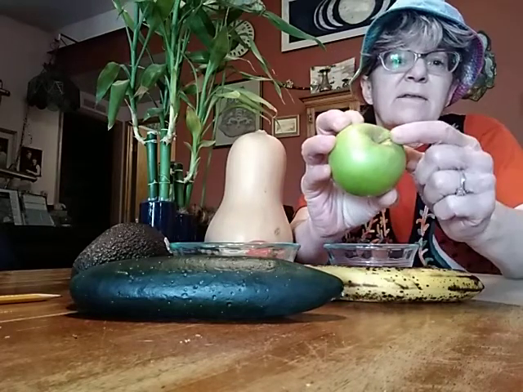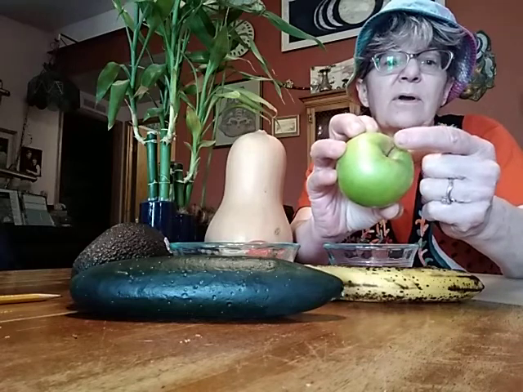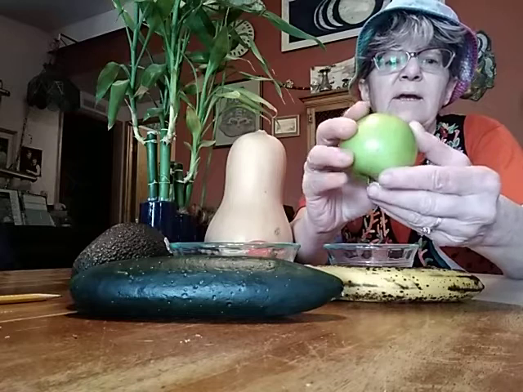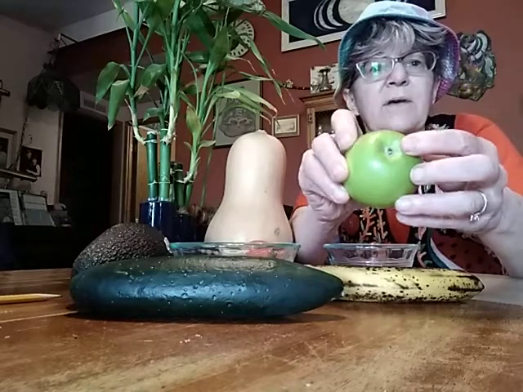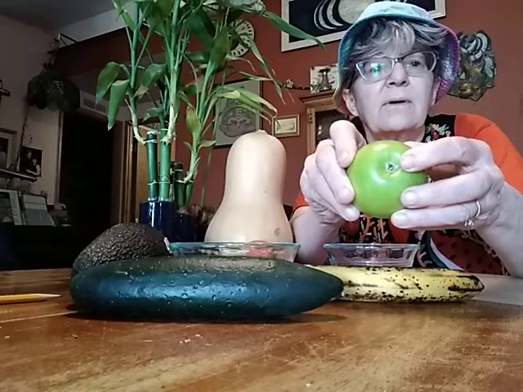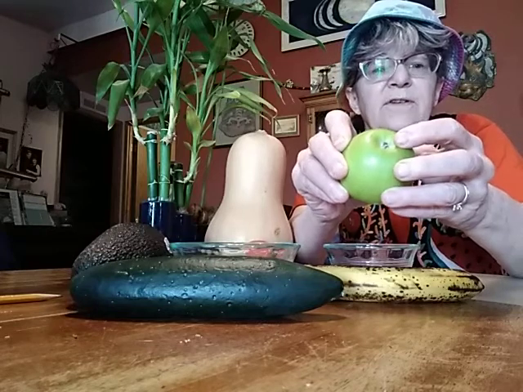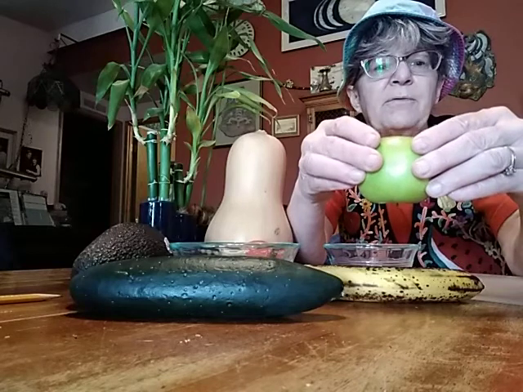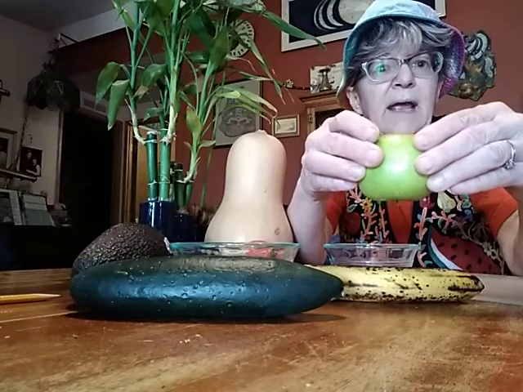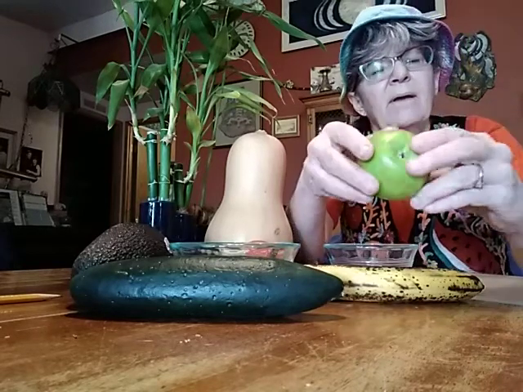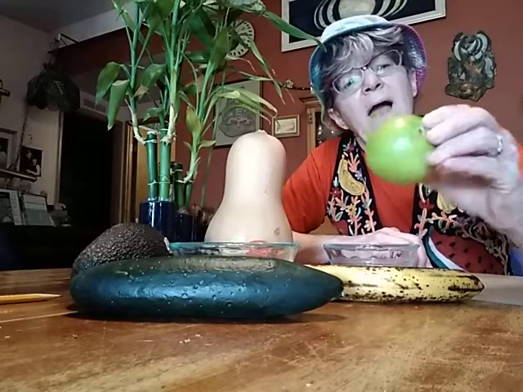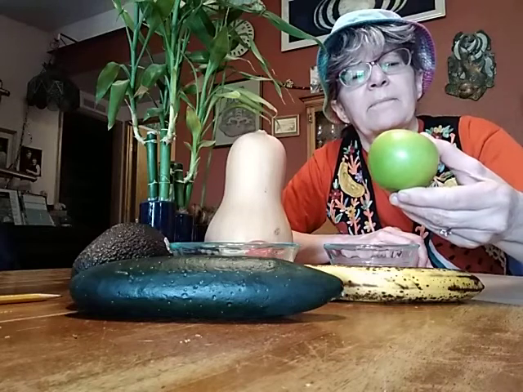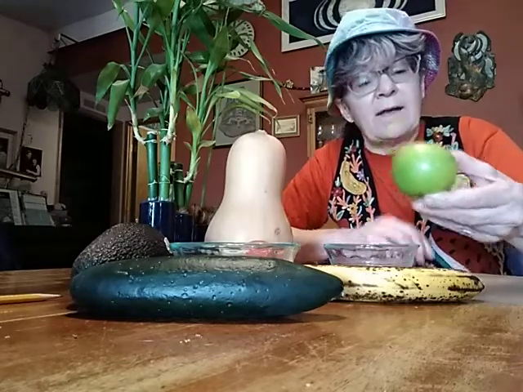You can see the stem where the flower was attached to the tree, and here on the bottom are some of the sepals that are still left behind after the ovary of the apple flower swelled and became a fruit. I wonder how this relates to reproduction. Let's look inside.